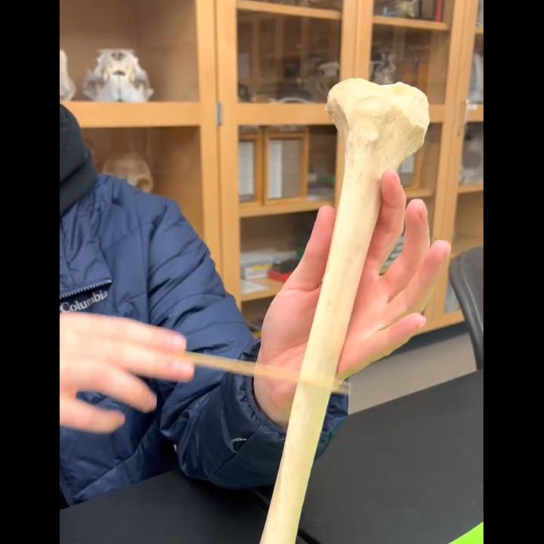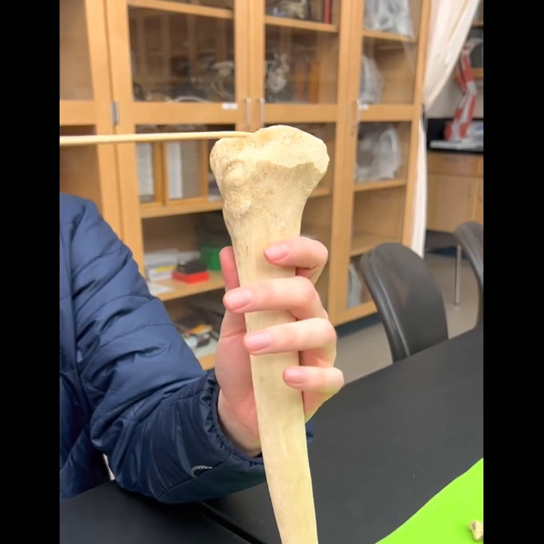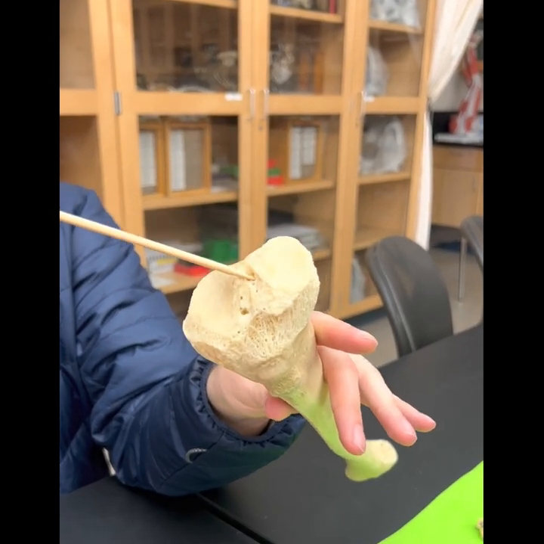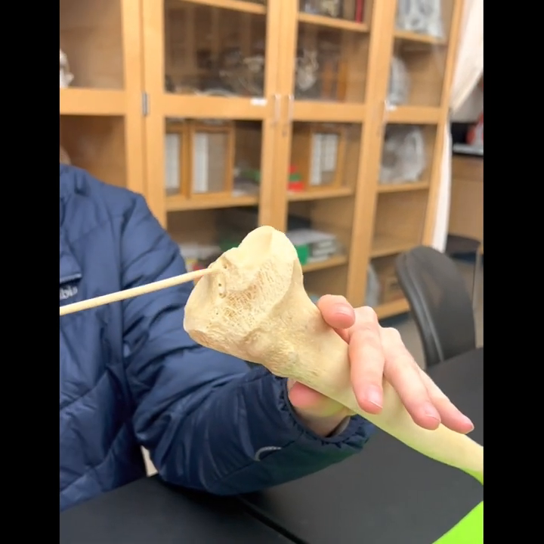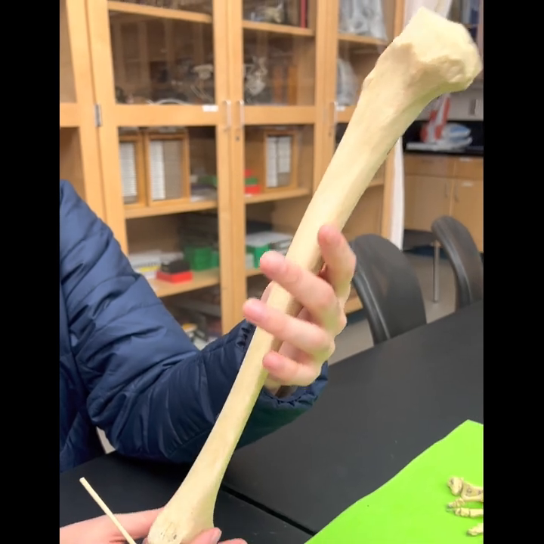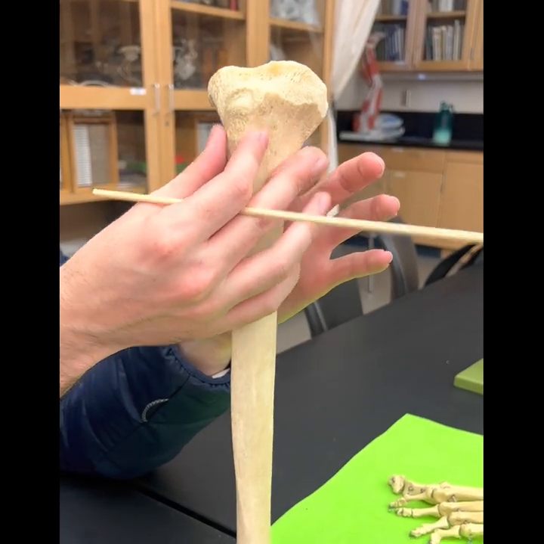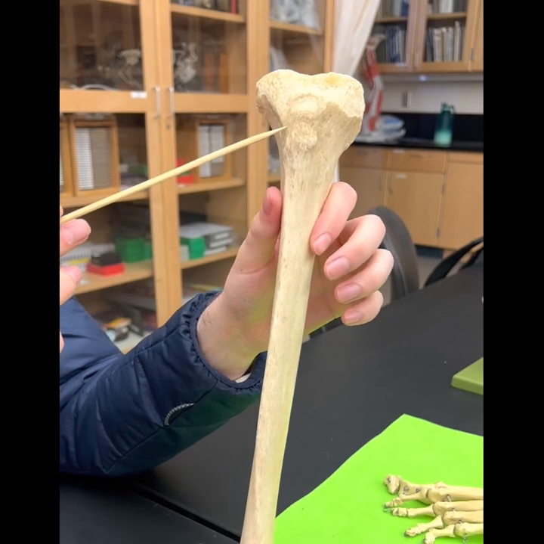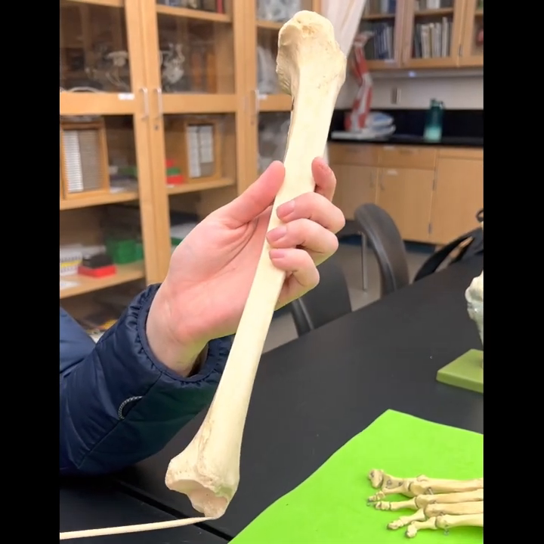This front ridge is the anterior crest. In between the two condyles, this little space right here, that is your intercondylar eminence. So it's between the condyles and it just means it's in between the condyles. And then this bony part right here on the front, this little bump, that is your tibial tuberosity. And then back down to the bottom, this is your medial malleolus.